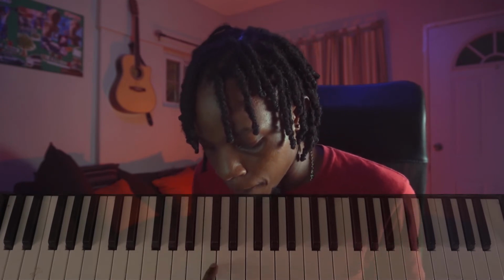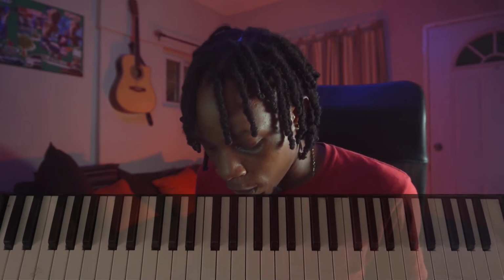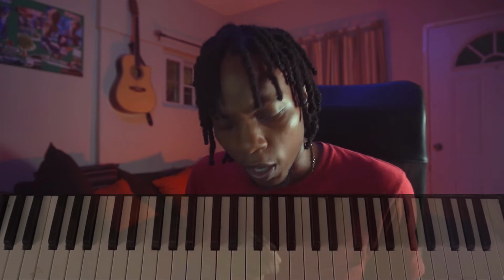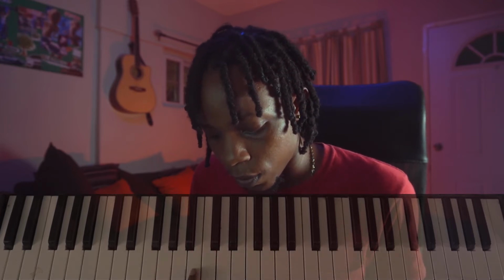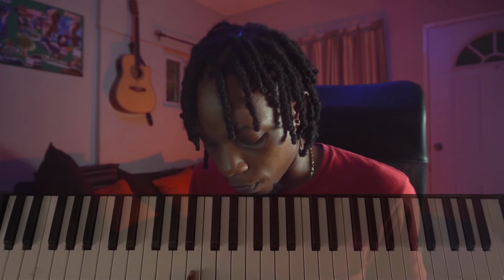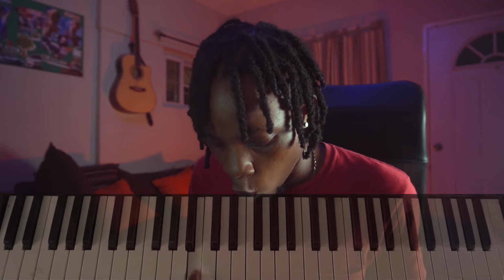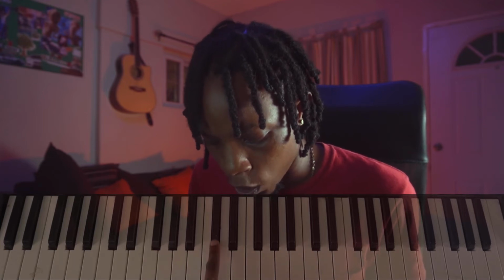So from here to here is a whole tone. From here to here is a semitone. Now look at this key right here. The key directly beside it is actually this. So from this to this is a semitone. However, if I jump from this to this, I skip a note. I skip this white note here. So it's actually a tone to move from here to here.